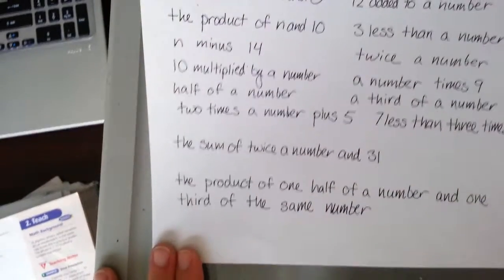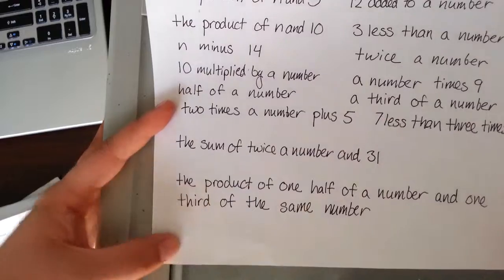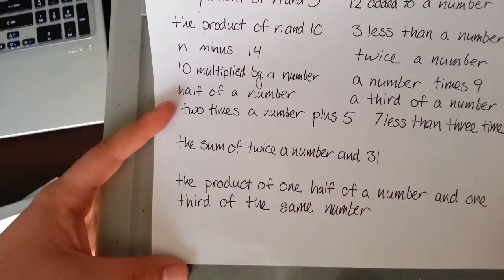Here are some really tricky problems. I'd like you to pause the video and try to do these ones on your own. And then when we come back, we'll go over them.